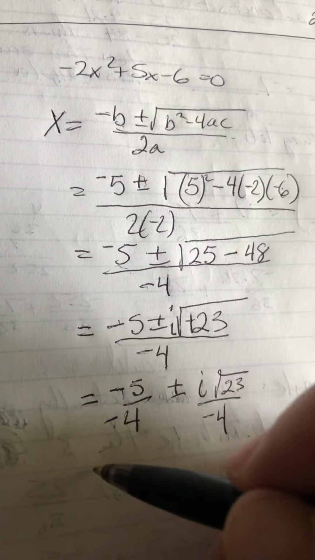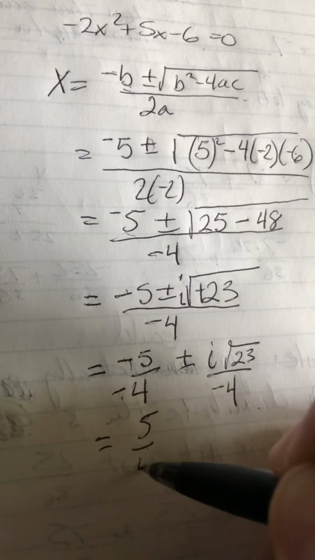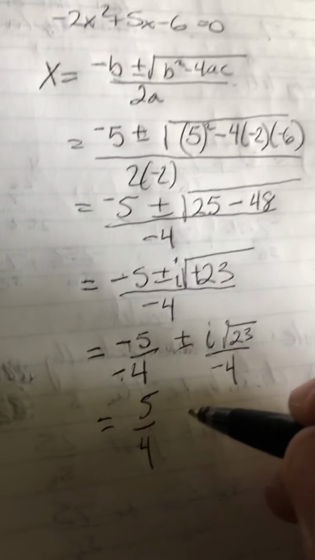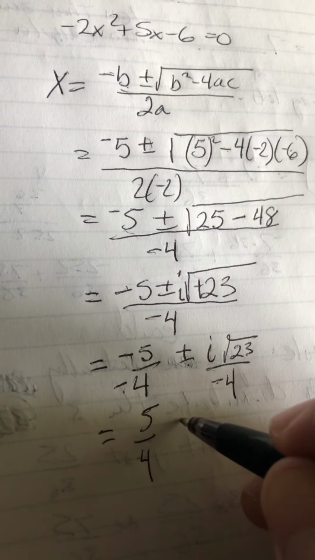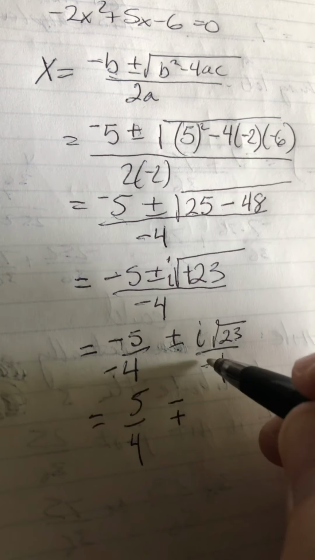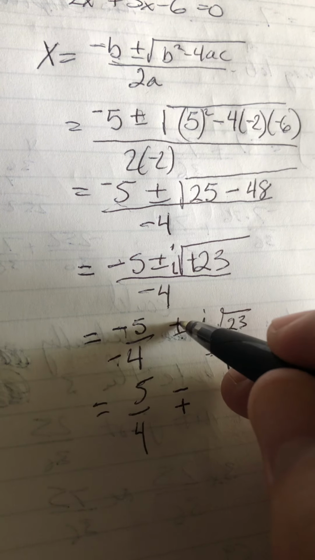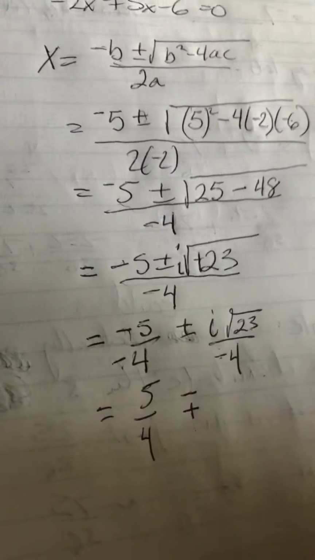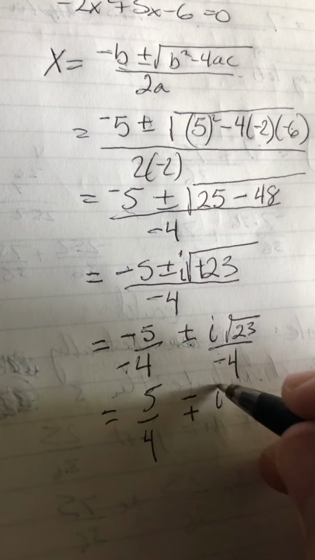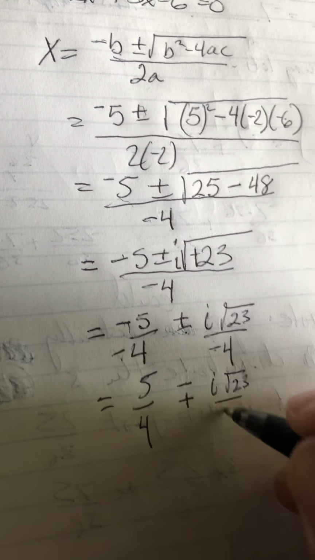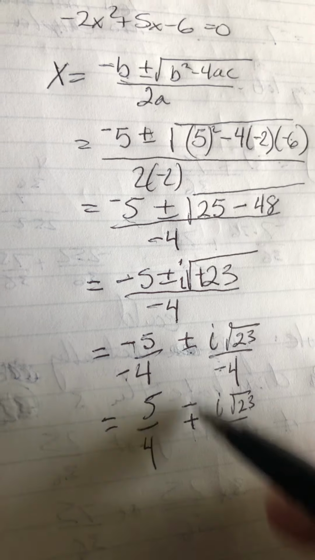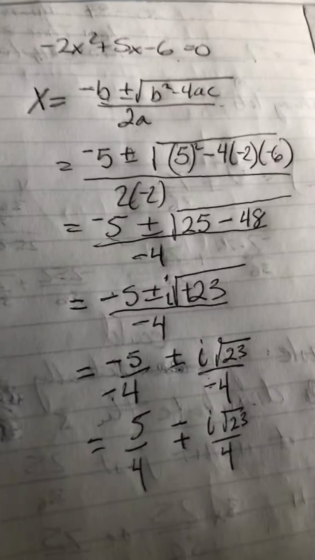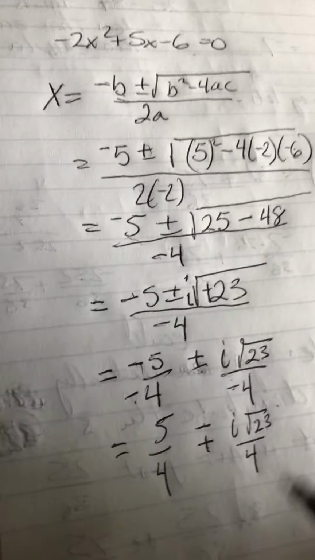Now, a couple of things that you can do. We have the negative over the negative. Well, that's just a positive 5 over 4. No big deal. Okay? But we have a negative and a plus or minus. Now, you can flip your signs and then move the negative in, and then positive becomes a negative, and the negative becomes a positive. And so then you have i square root of 23 over 4. And since you would do both of them, you actually have the liberty of just writing it as plus or minus if you forget. But we technically should write it minus over plus, indicating that we've moved the negative over. And those are your solutions.